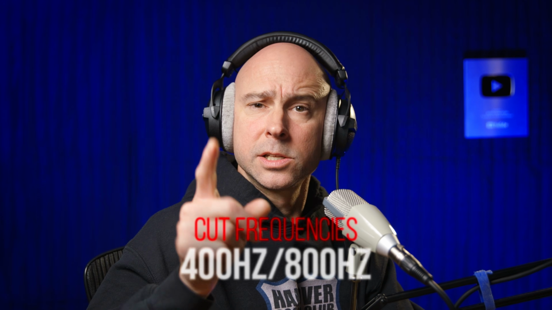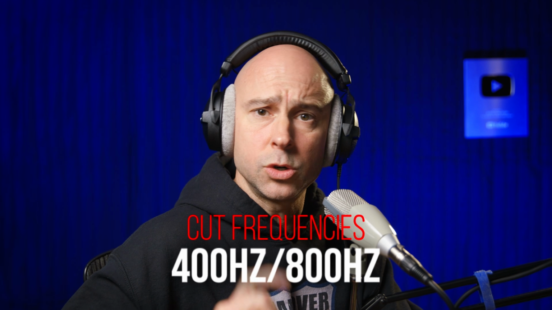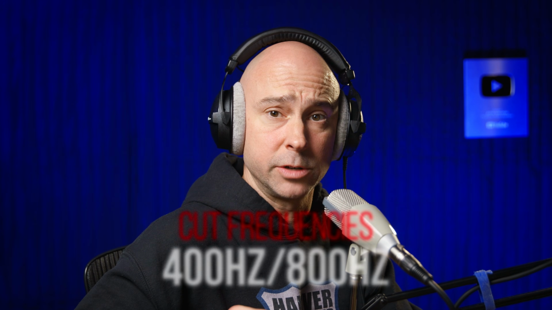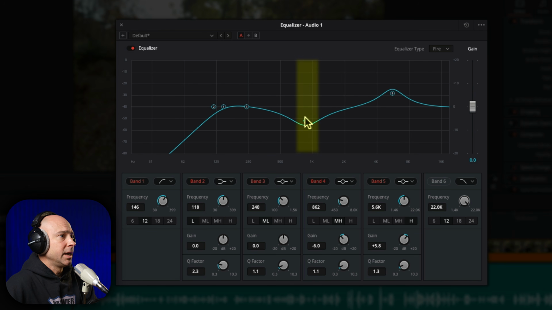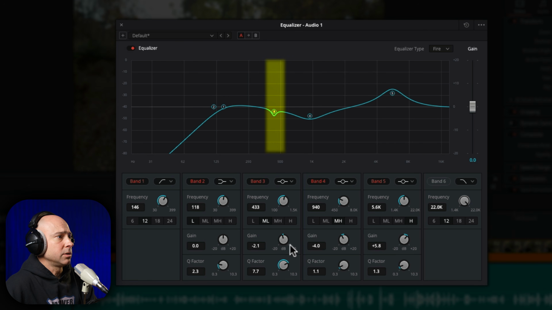EQ hack number 3 here is to make a cut sometimes around the 400 range or sometimes around the 800 range, or maybe even both depending on your audio clip. To do that, I'm going to use my band 4 right here, and I want to make a little cut around that 800 frequency range, somewhere between 800 and 1K. And I can also take my band 3, make the Q factor bigger with my middle mouse wheel, and make a cut somewhere around 400.